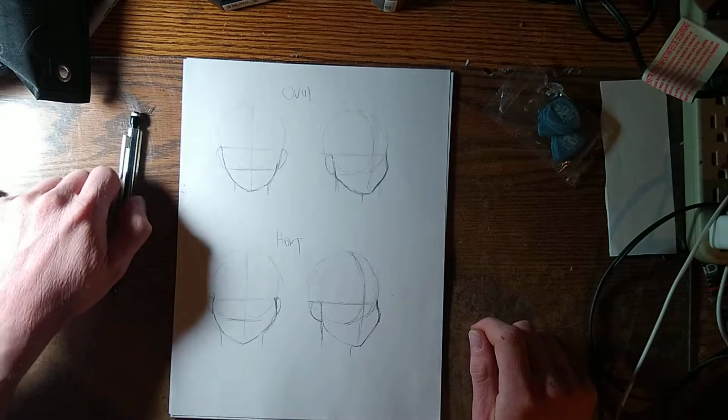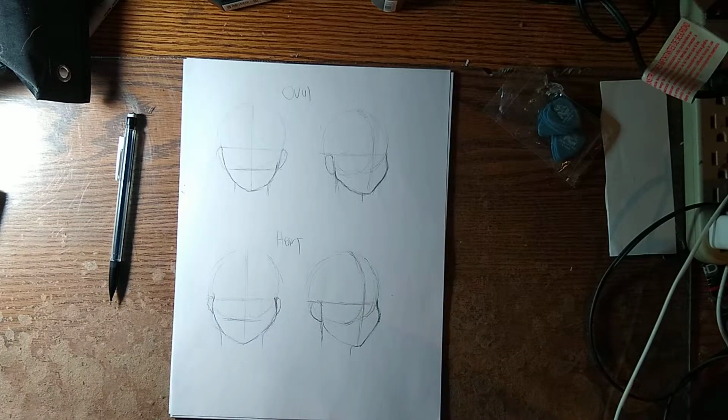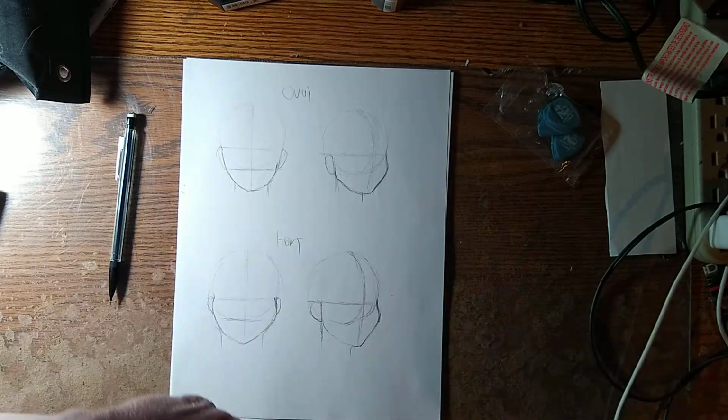But with all of this being done, I hope you found this to be somewhat useful. I apologize if I've gone a little fast. I haven't done this in a while. But if you need to, just rewind this a little bit to get the idea around it.